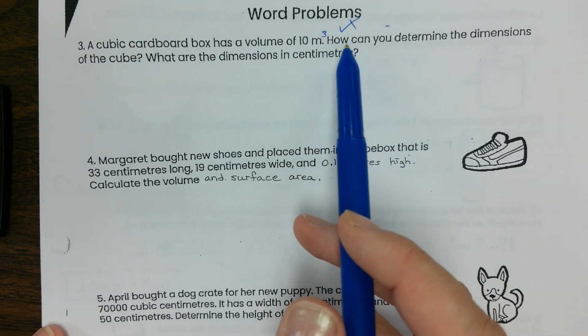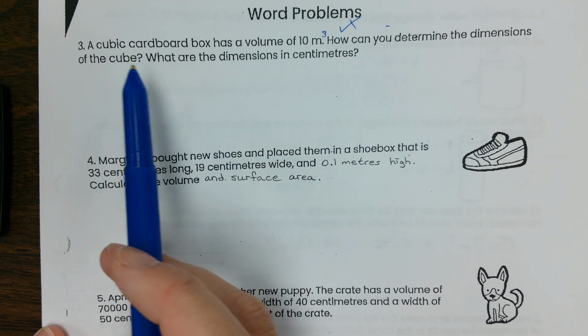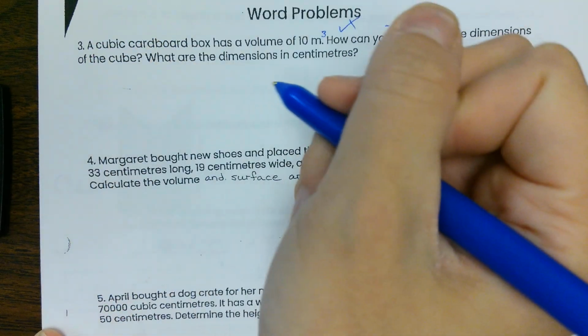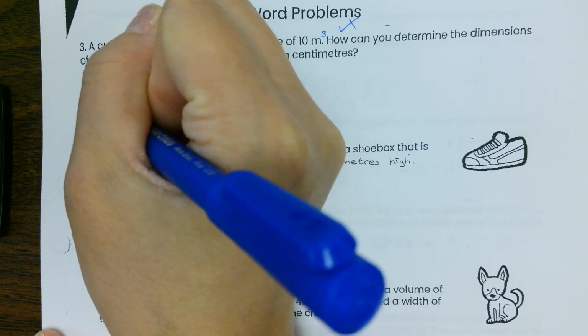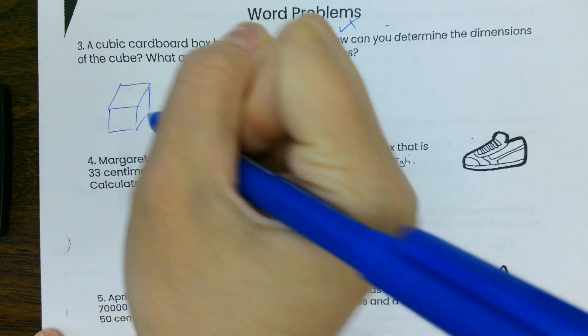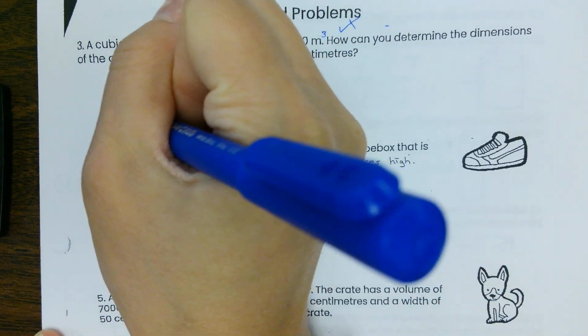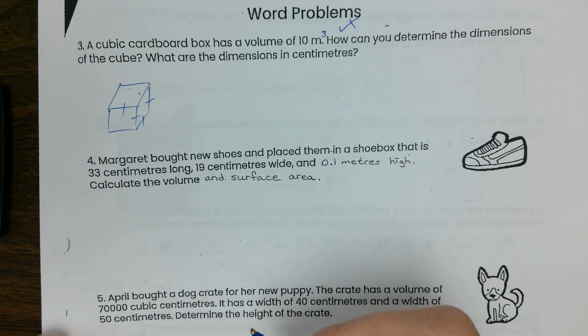So, how can you determine the dimension of the cube? Okay. So, what can you say about a cube? All sides are equal. Yeah. So all the sides are.